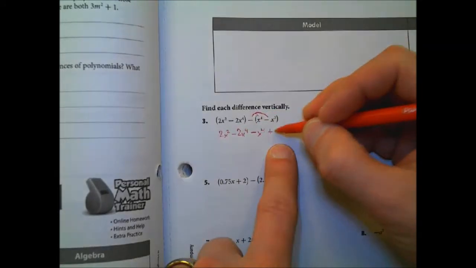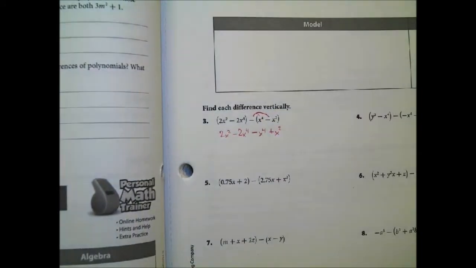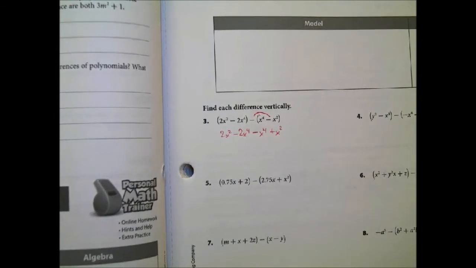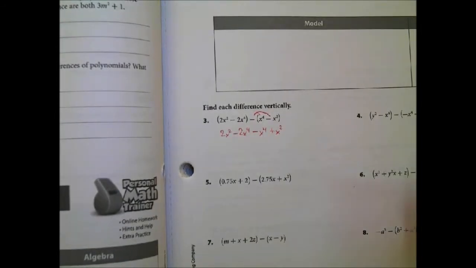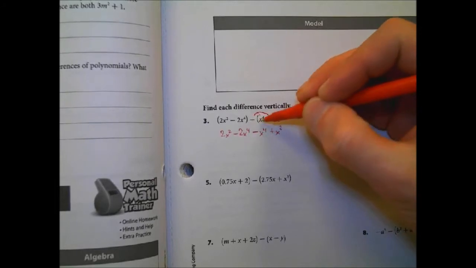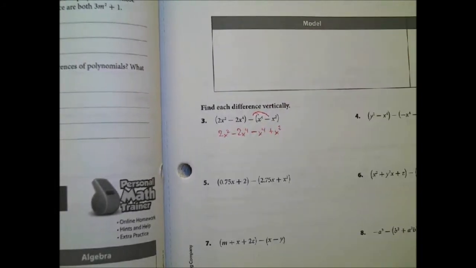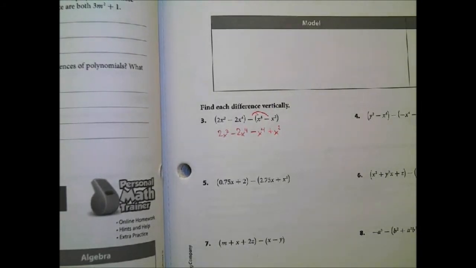We'll see x squared. I'm going to put the assignment on Google Classroom, okay? So you see the minus sign distributes to both terms there. The positive x to the fourth becomes negative x to the fourth. Then negative x squared becomes positive x squared, okay? So you have to distribute that minus sign, then combine like terms here, okay?